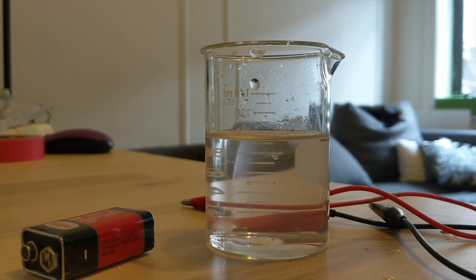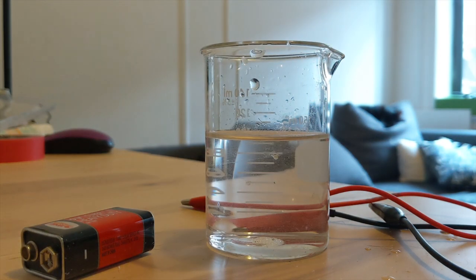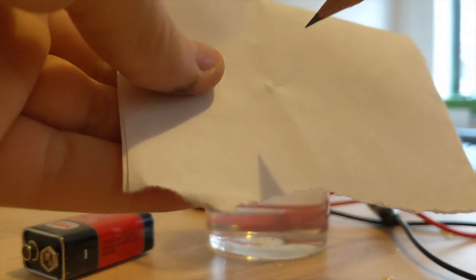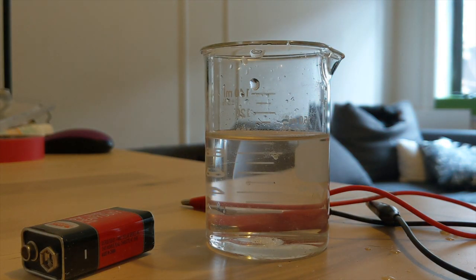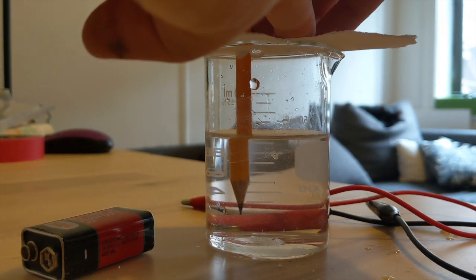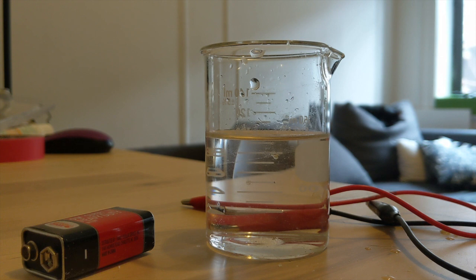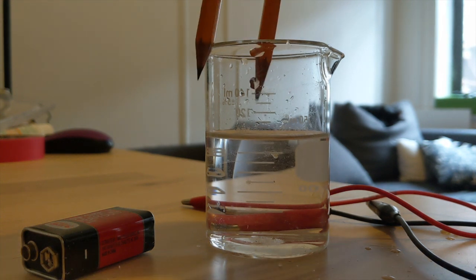And so what you're going to do is take your piece of paper. I've folded mine in half so that it's a little bit more sturdy. You're going to take the pencil and poke a hole through on top of the beaker of water, and it will sit in there. You're going to do the same thing with the second pencil to sit here at the top.